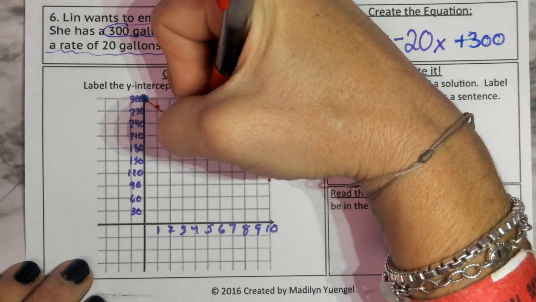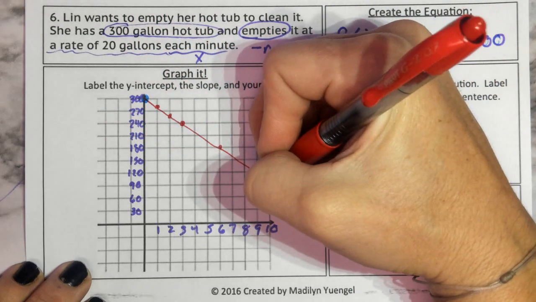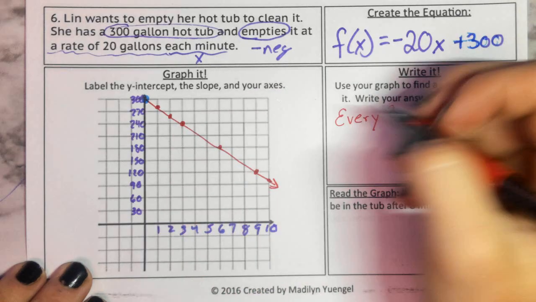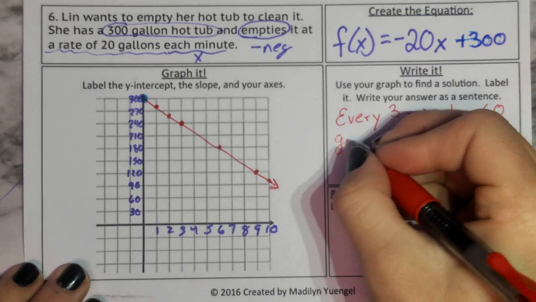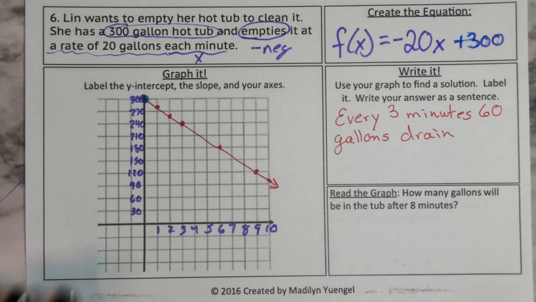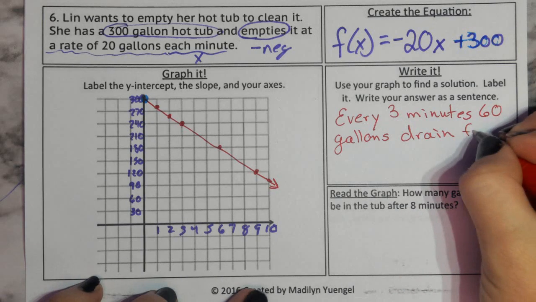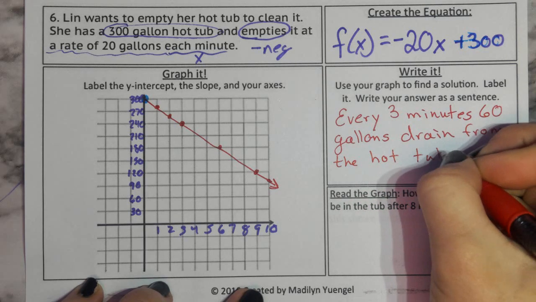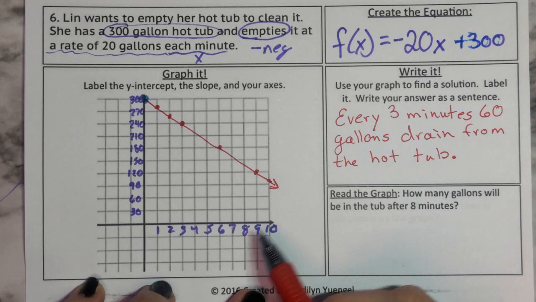Now we can connect. So every 3 minutes, 60 gallons drain from the hot tub. So that is how we can write our sentence. Every 3 minutes, 60 gallons drain from the hot tub. How many will be left after 8 minutes?